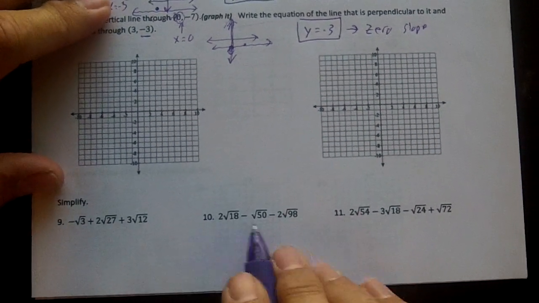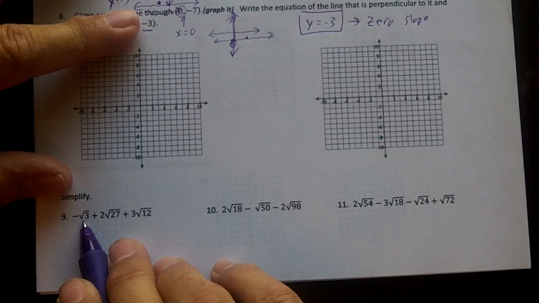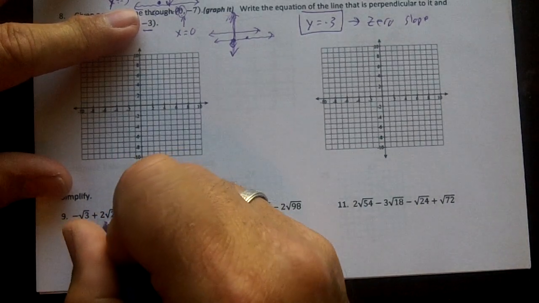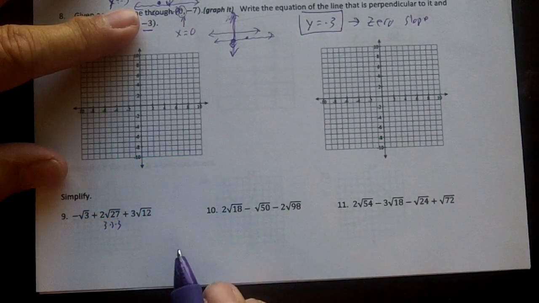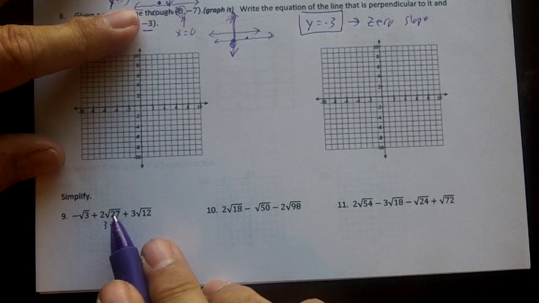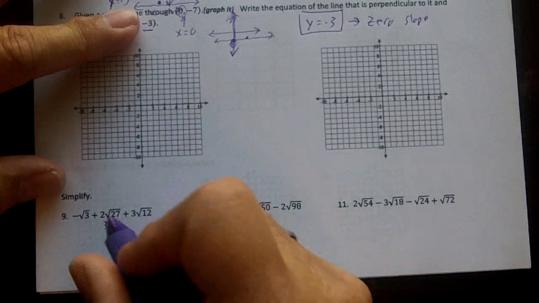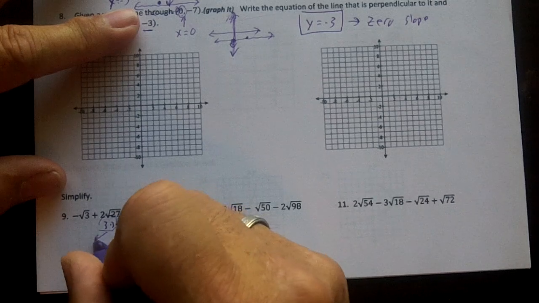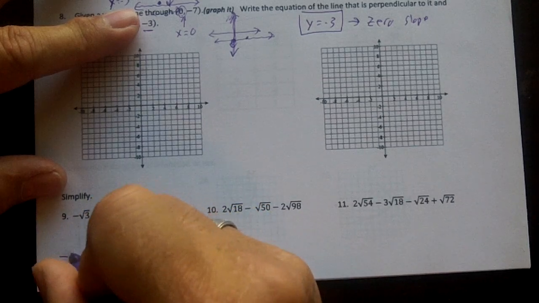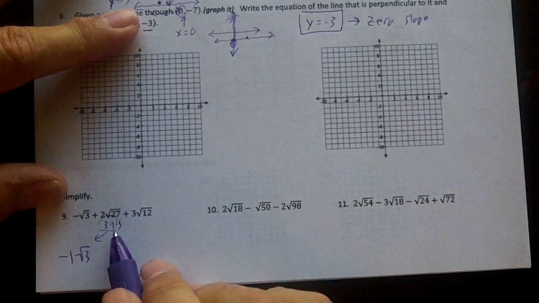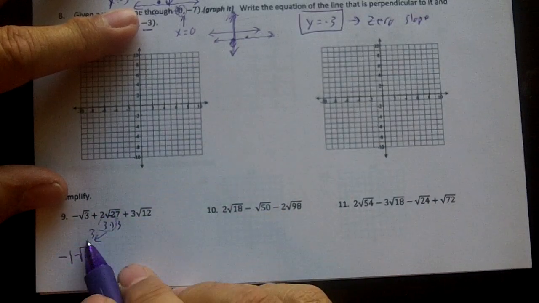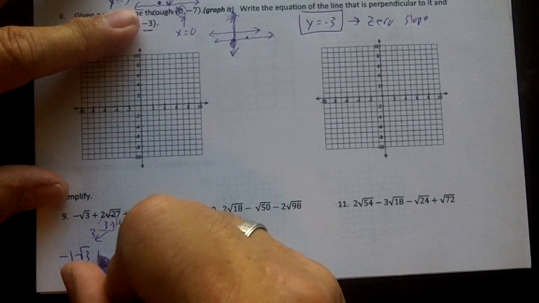Okay, simplify the square roots. So the -3 simplified, the 27 could be 3 times 3 times 3. Remember, you do menu 2, 3, 27 enter, I think. Circle these two 3's, pull out the 3. I'm going to have negative. I'm going to put a 1 right here so I could group. I'm going to pull a 3 out, so I got to do 3 times 2 and get my 6.